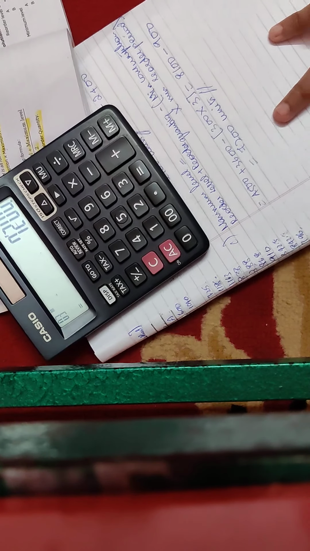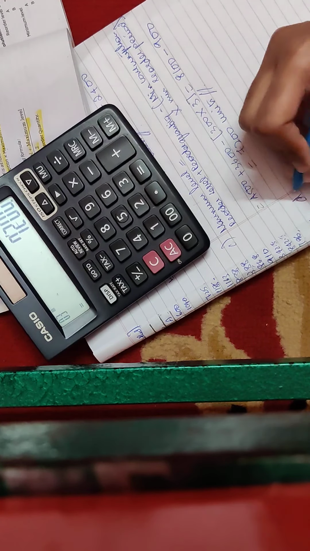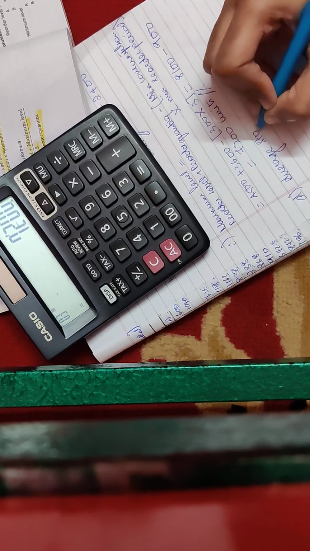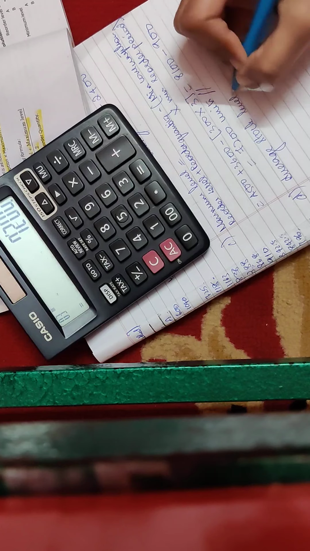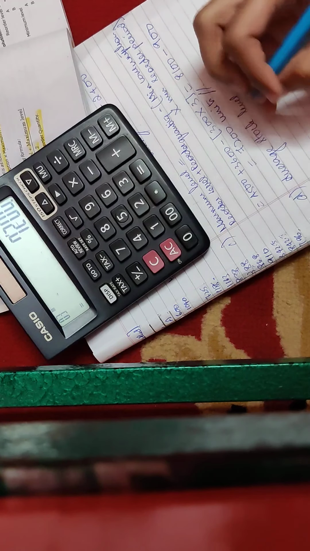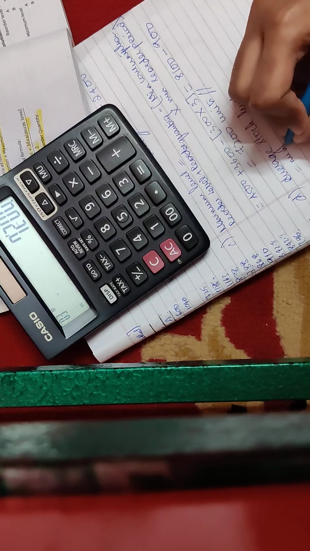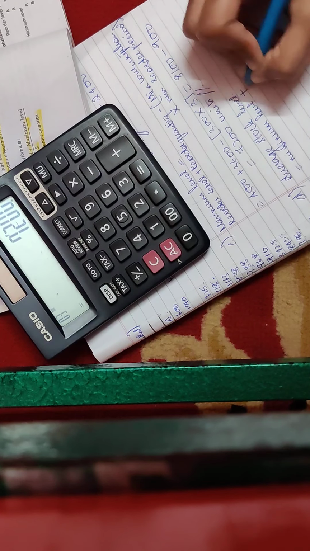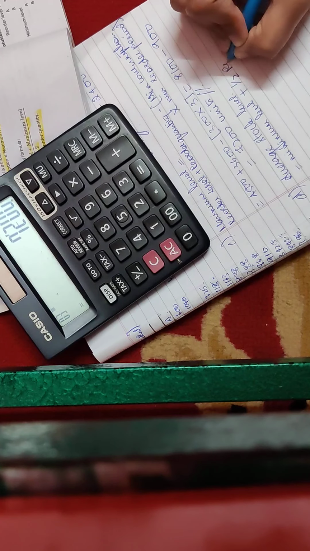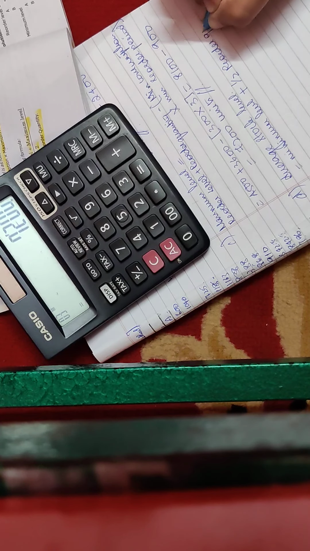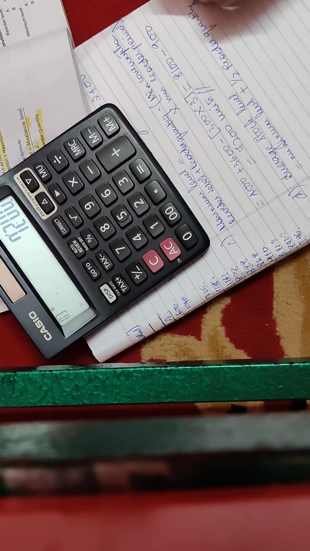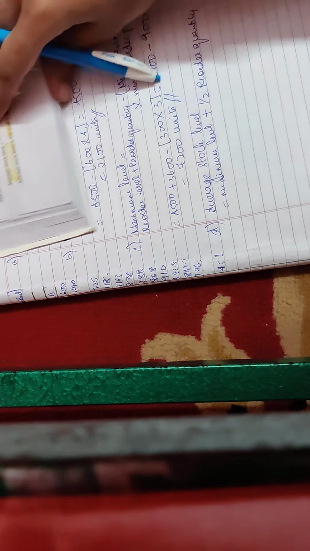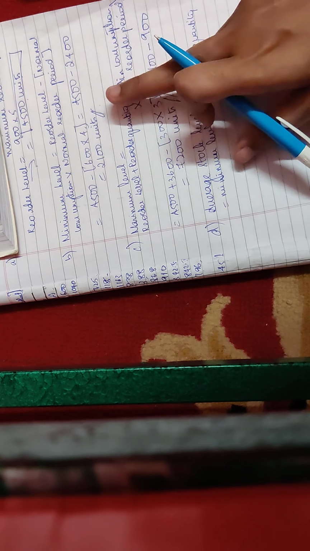The last thing which you have to calculate is your average stock level. Now what is the formula to calculate average stock level? It is minimum level plus half of reorder quantity. Now what is the minimum level we calculated? Minimum level we calculated is 2100 units.